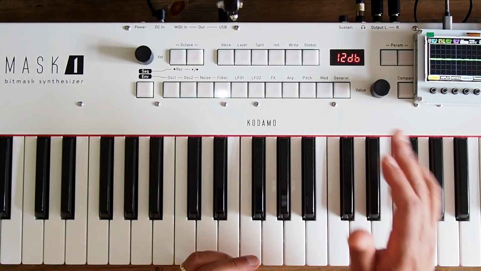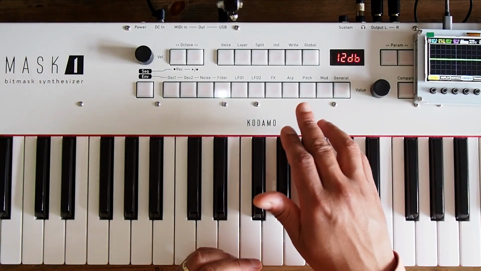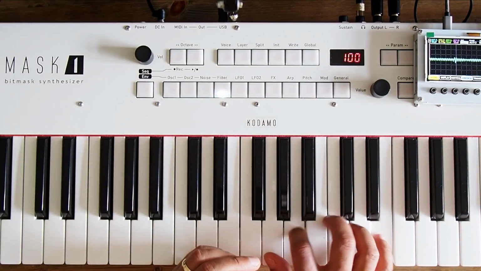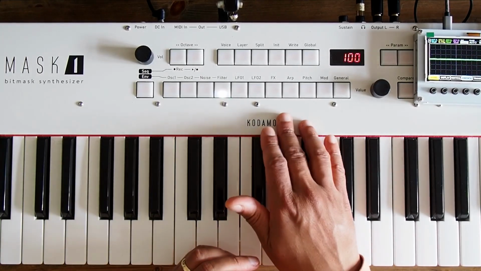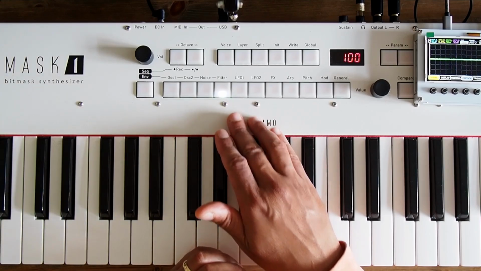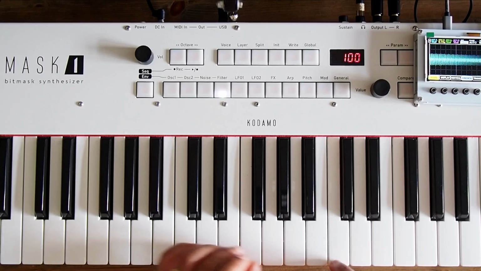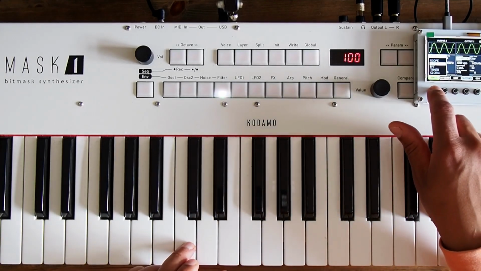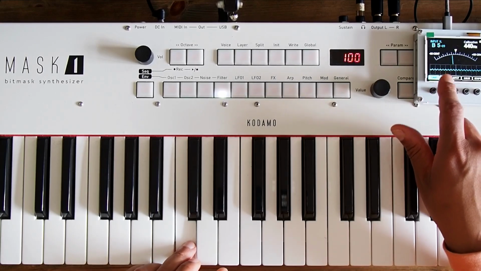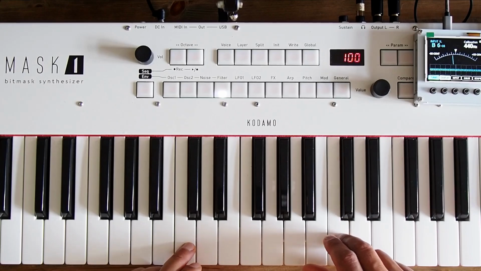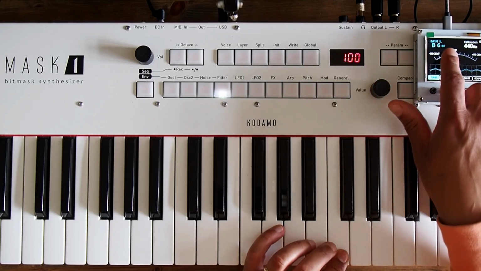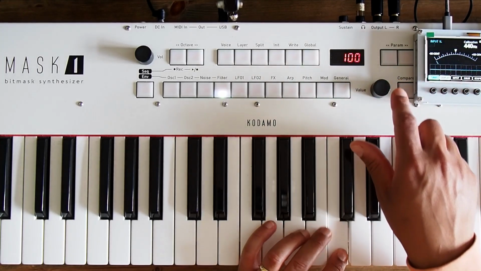One of the things I found from experimenting earlier is that although we've got tracking at 100%, it's not actually following the frequency. If I play a C here, and maybe I can show this on my tuner, although I'm playing a C, it says I'm playing a B.